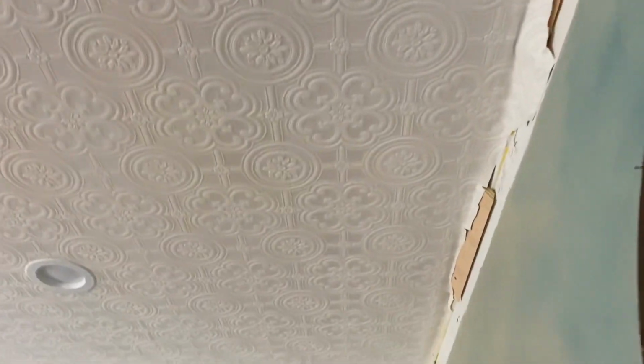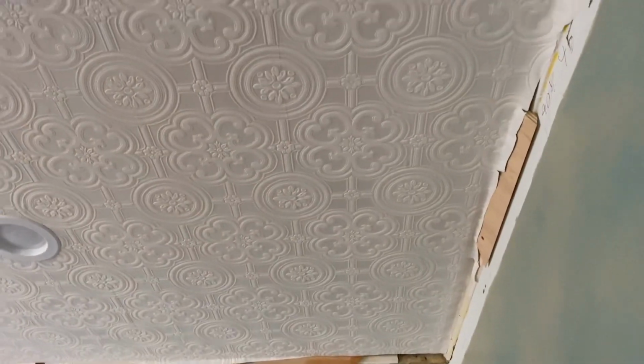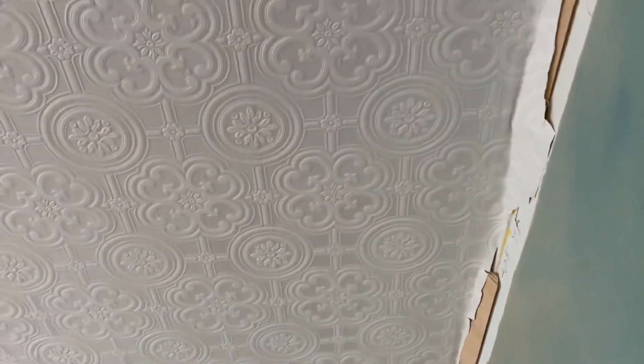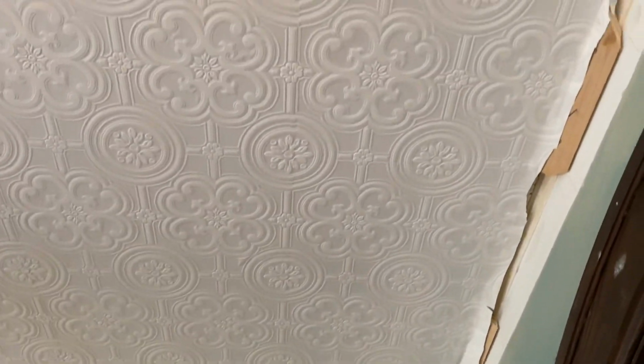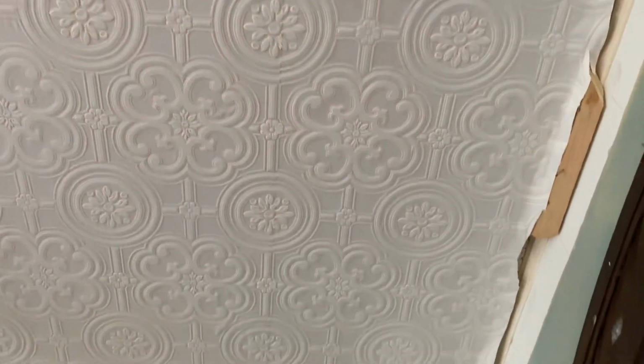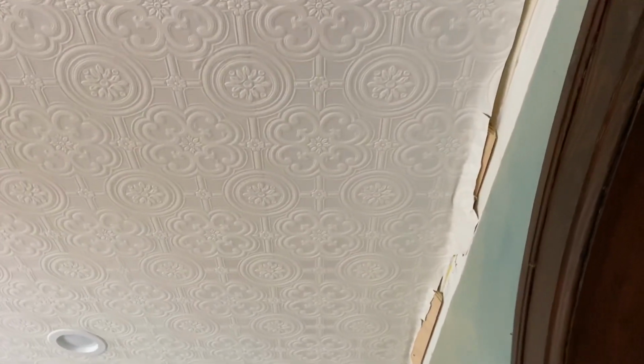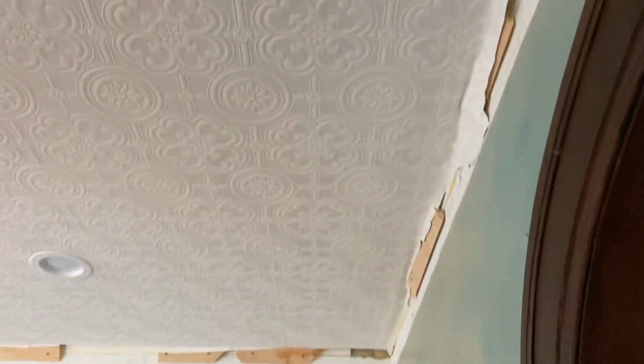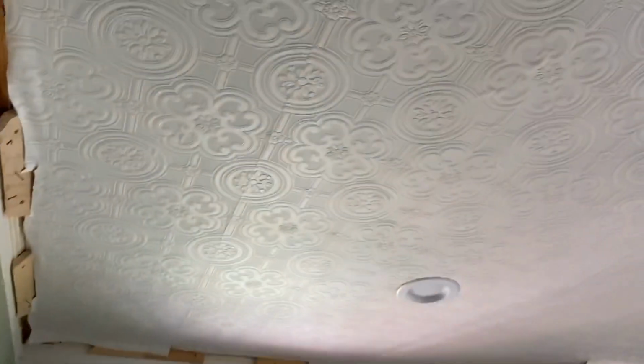First, I suggest that you dry hang it, which means you apply the glue to the ceiling. And I would even suggest that you do that on the wall. Dry hang this material. Then you put the sheet onto the surface from the beginning all the way until the end.